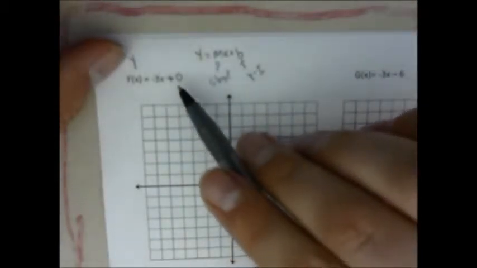Okay, that's our y-intercept. That's where the line crosses the y-axis. Remember, the y-axis is the up and down one. So it crosses it at 0. So what we're going to do is plot where this is. So we're going to put it right here.